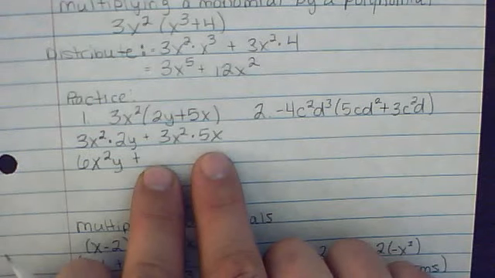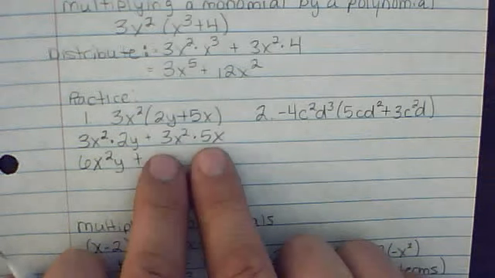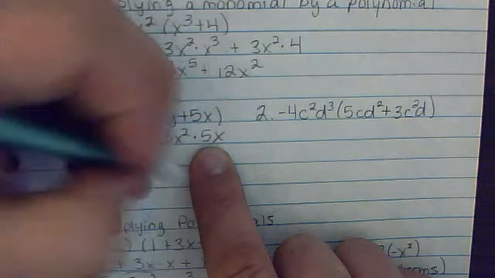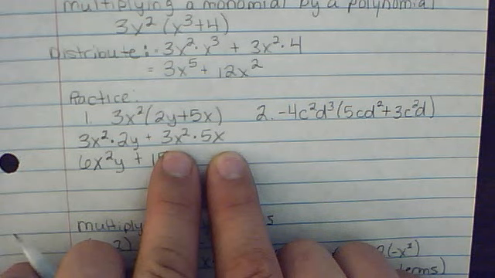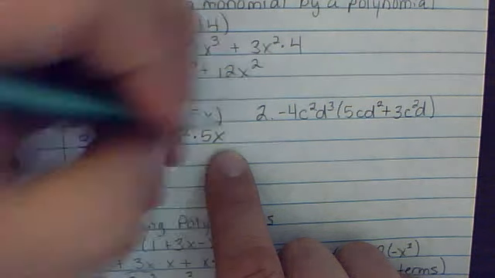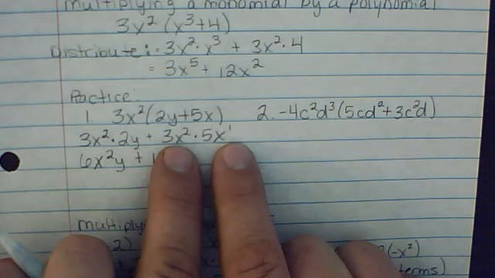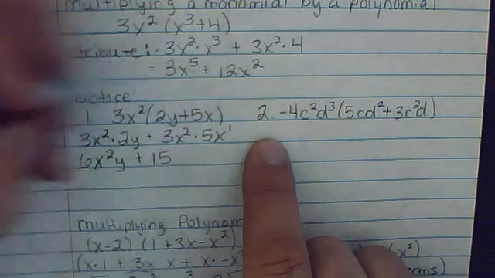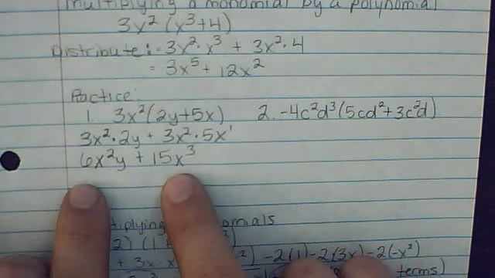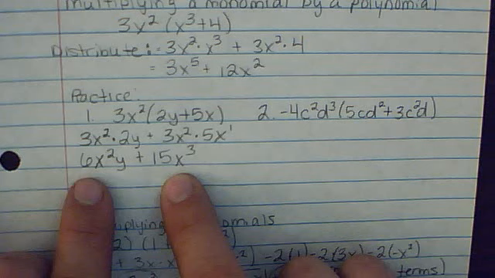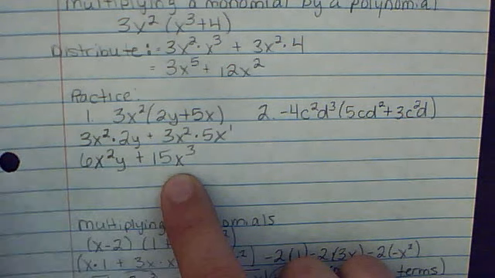And now we'll multiply everything over here. So I'm multiplying 3x squared by 5x. Multiply the numbers. 3 times 5 gives me 15. X squared times x, remember that above that x there's an imaginary 1, so I'll be adding the exponents together. X squared plus x to the first would give me x to the third power. So that would be the final solution of multiplying 3x squared by 2y plus 5x.